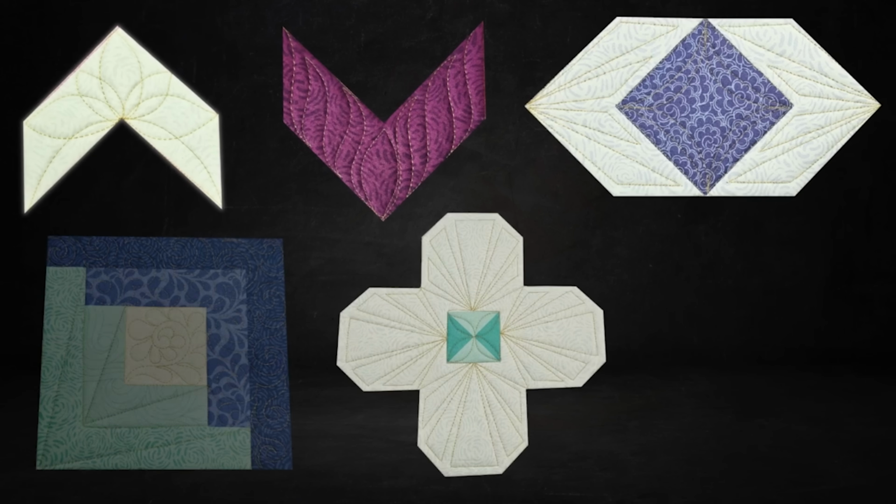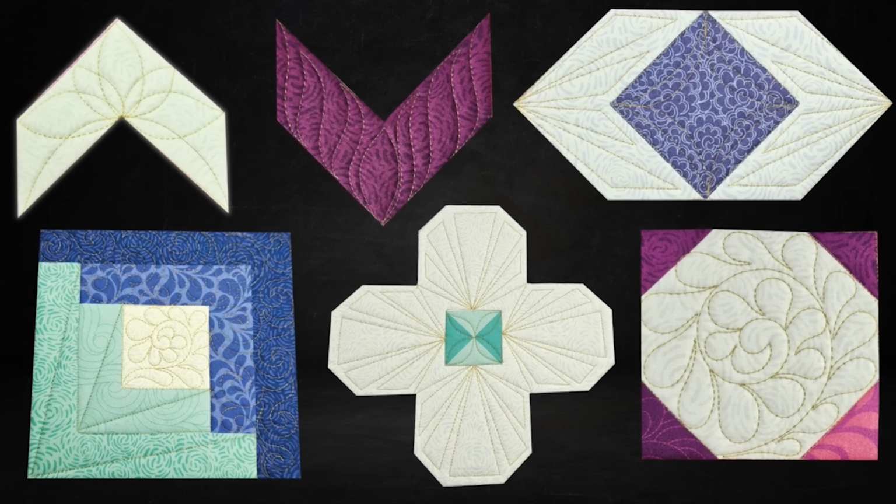In this video series, I'm going to help you build your machine quilting design library by showing you some of my favorite designs for common quilt blocks, including chevrons, snowball blocks, log cabins, and more.